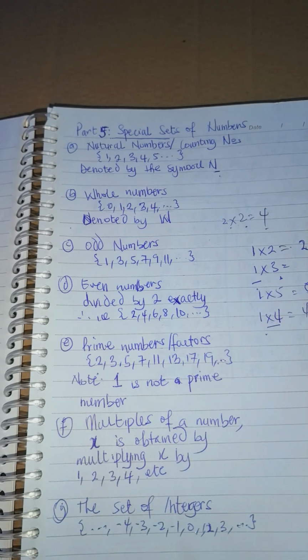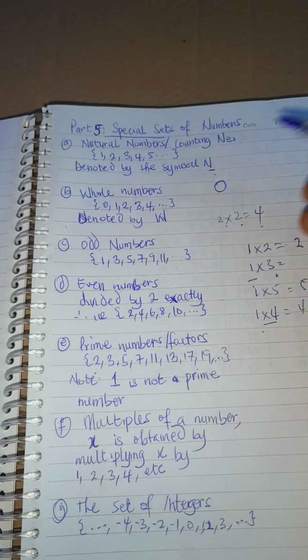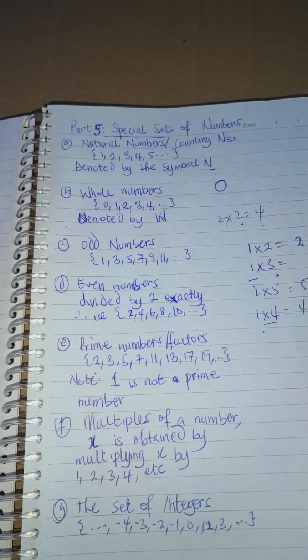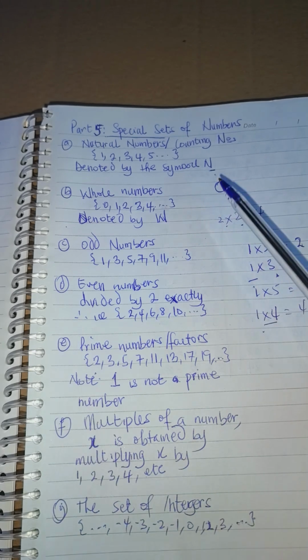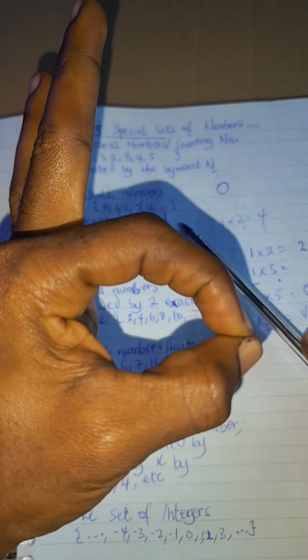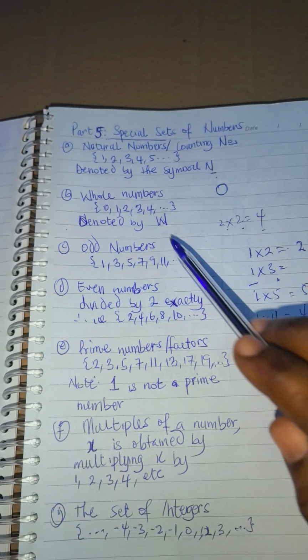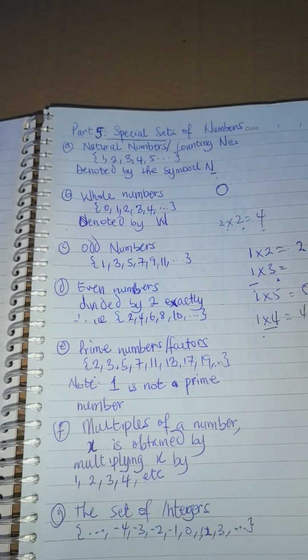Now when you move to whole numbers, they start from 0. Whole. So I'm giving you simple steps to remember this. We are not only focused on teaching you, and then when you close the book, you forget everything. So we are giving you images. We have whole numbers starting from 0, whole, starting from 0, and the symbol is capital W. Whole numbers, capital W, starting from 0.